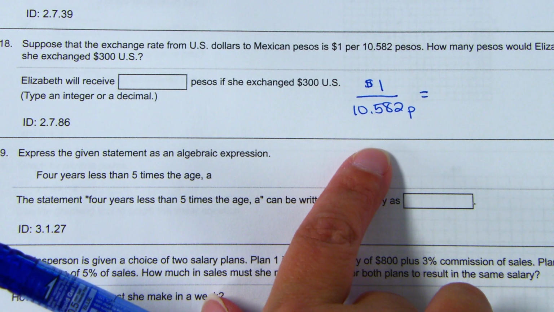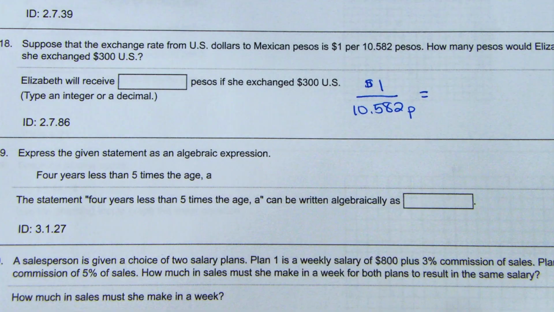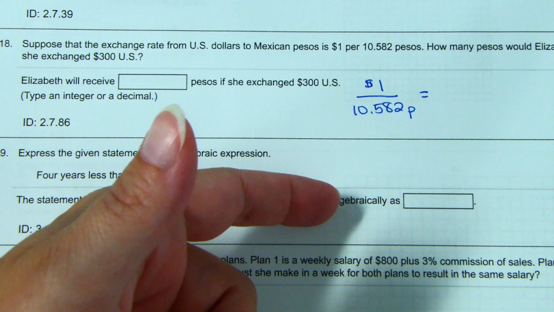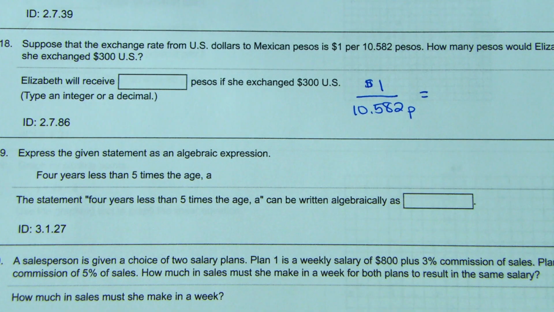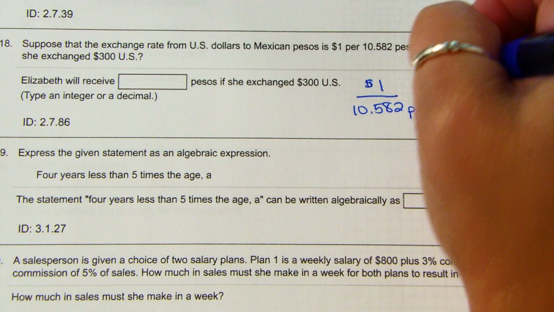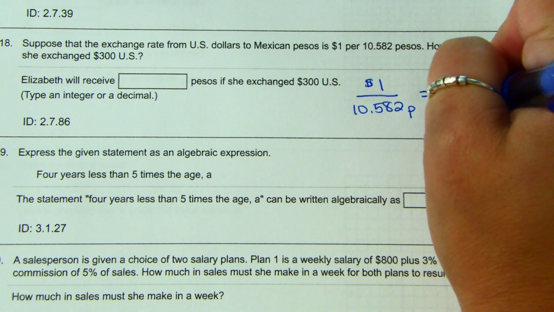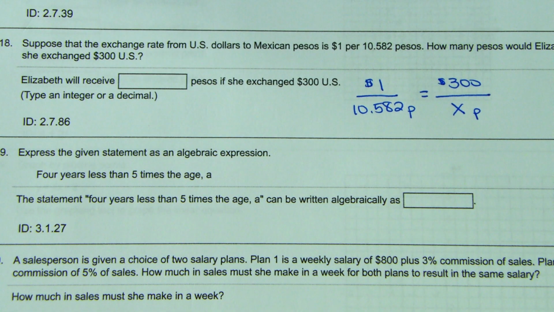All right, 18 is our first word problem. It says, suppose that the exchange rate for the US dollar to the Mexican peso is $1 per 10.582 pesos. How many pesos would Elizabeth receive if she exchanged 300 US dollars? So this is from 2.7. This is where we set up ratios and proportions.